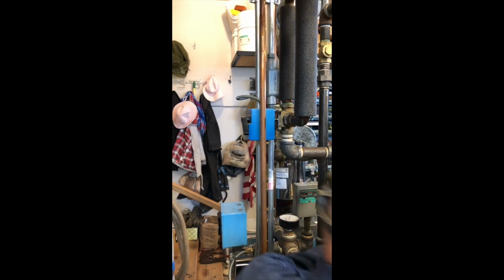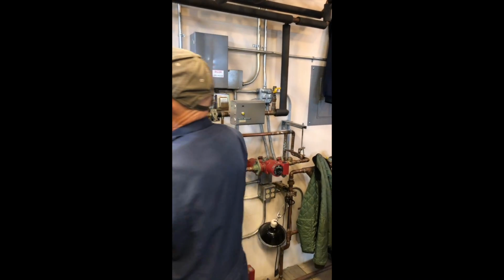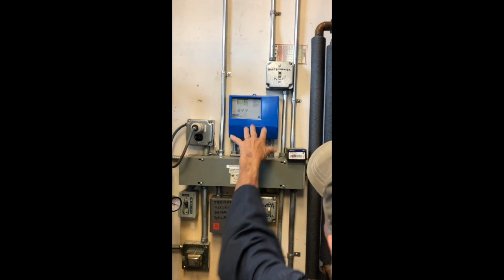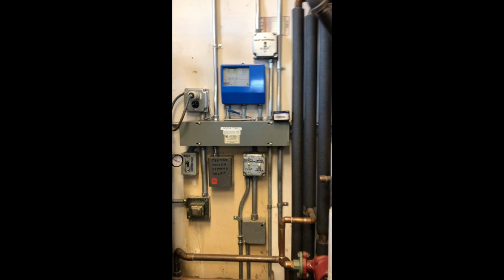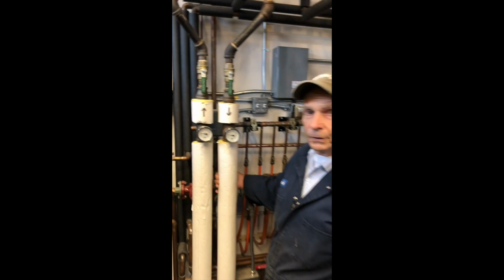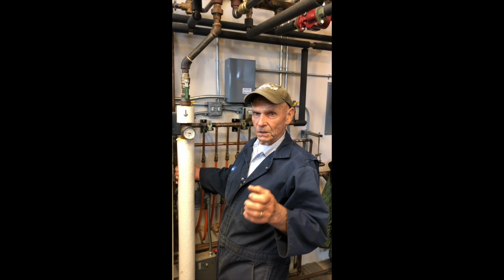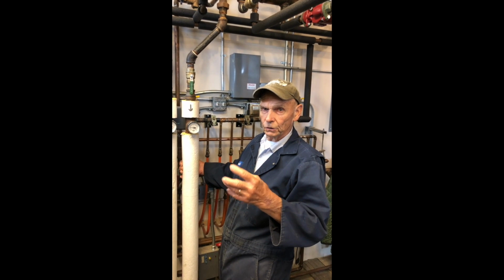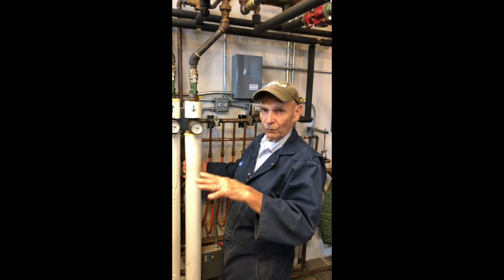Now, this valve, a four-way valve, mixes the return water and the supply water to give you a set temperature, which is controlled by this controller. It's set at 120 degrees, and so if our boiler temperature, either wood or oil, is 180, that four-way valve will mix return water and supply water to give us a discharge of 120 degrees, which is the maximum for the radiant floor.